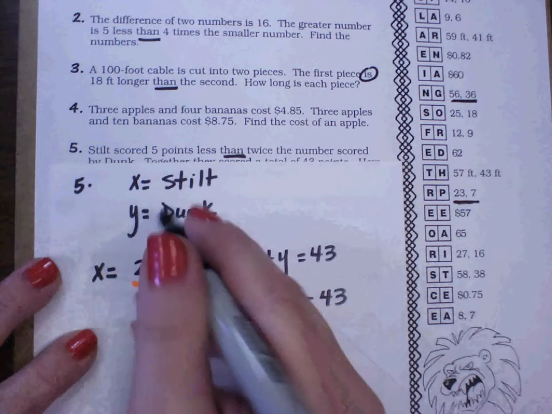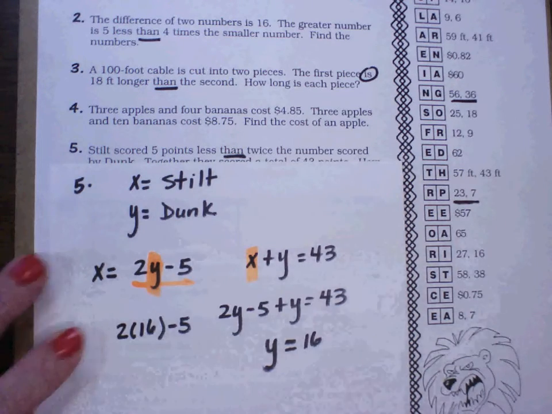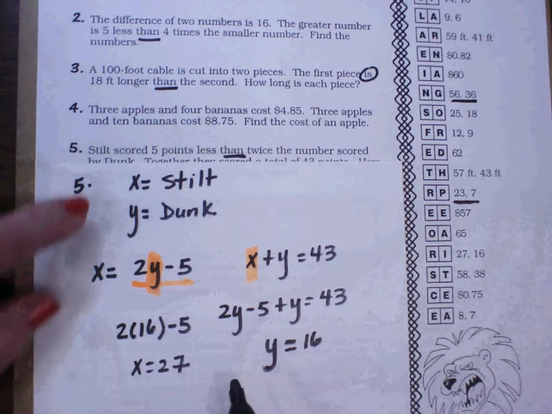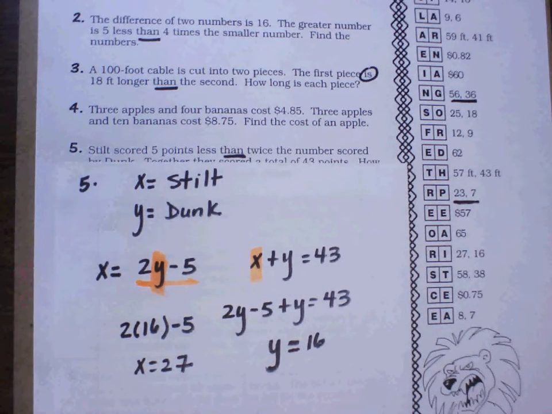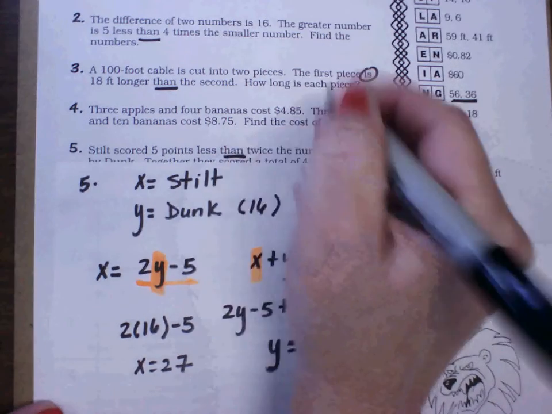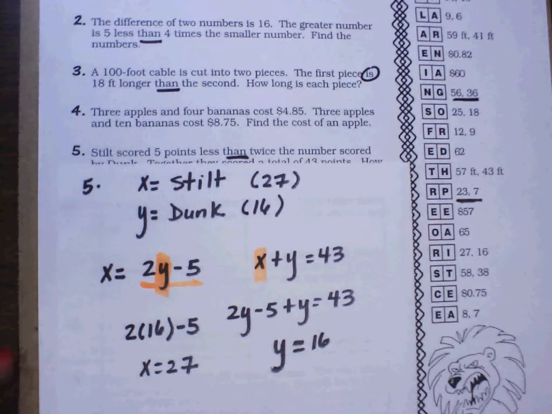2 times 16 minus 5. How would that be? 27? All right. That means if I'm asking you for dunk, what would you answer? 16. 27 will be there, right? Be careful. That means dunk had 16, but still had 27. So be careful, because both of them will be there. Don't let me get you on Friday.